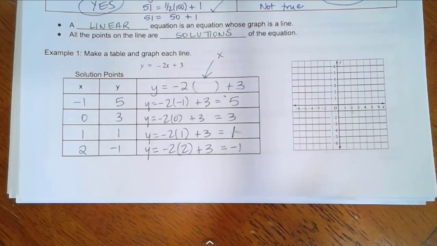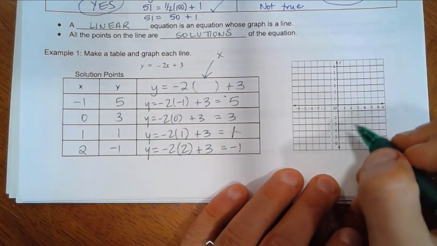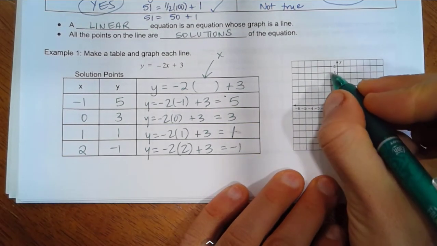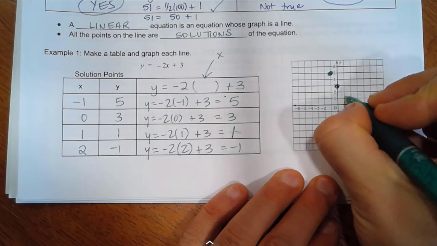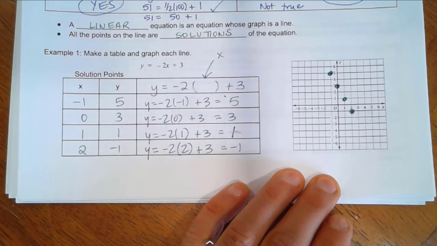So these points I'm going to go ahead and plot on my graph over here now. So first, -1 on the x-axis, 5 on the y-axis. That's this point right here. 0, 3, 1, 1, 2, -1. And then use a straight edge to graph.